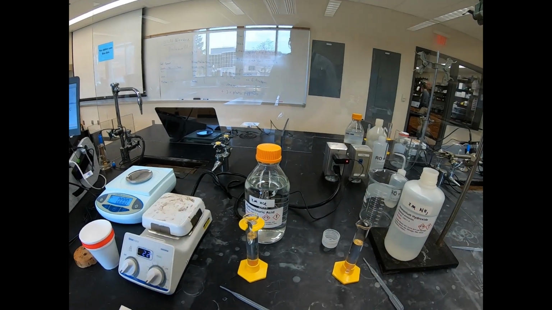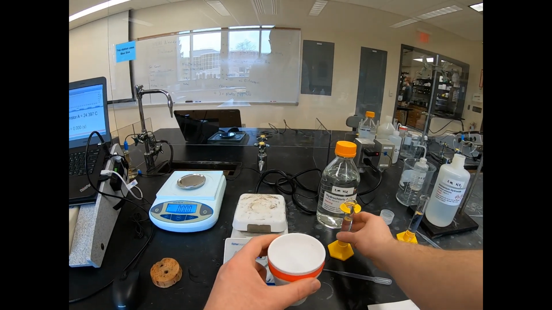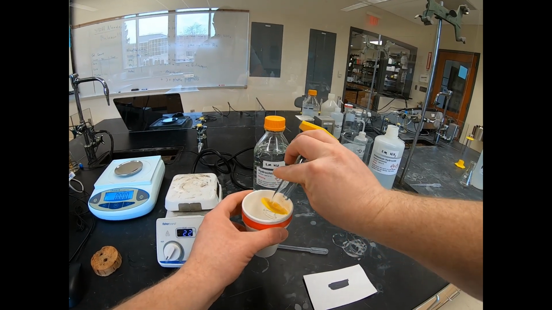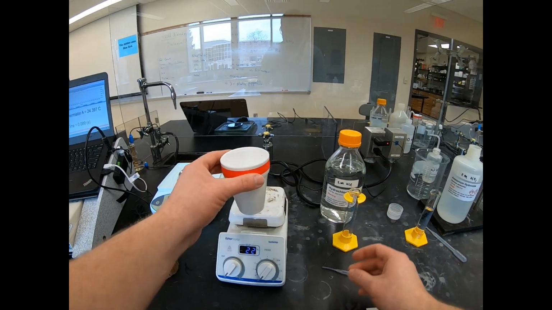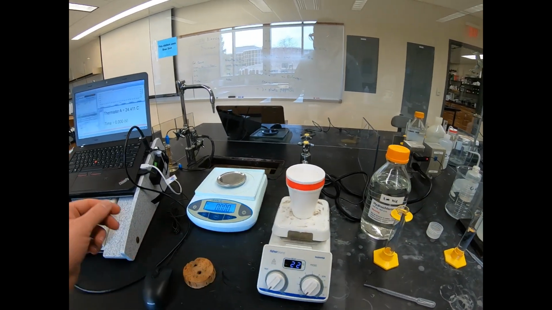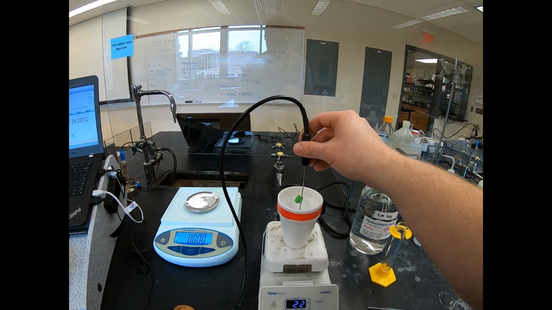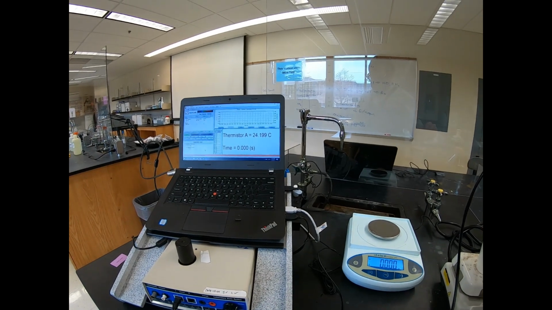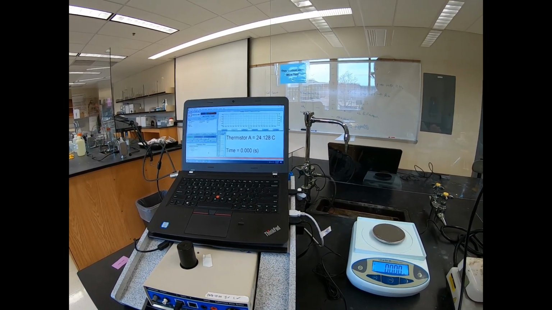Okay, now we need to put these together in our calorimeter. So it doesn't matter which one goes in first. So I'm just going to pour the hydrochloric acid in first. So we got that there. And we need our initial temperature. So I'm going to take our thermistor. It's now in the hydrochloric acid. And here's our temperature over here. Okay, so record the initial temperature.